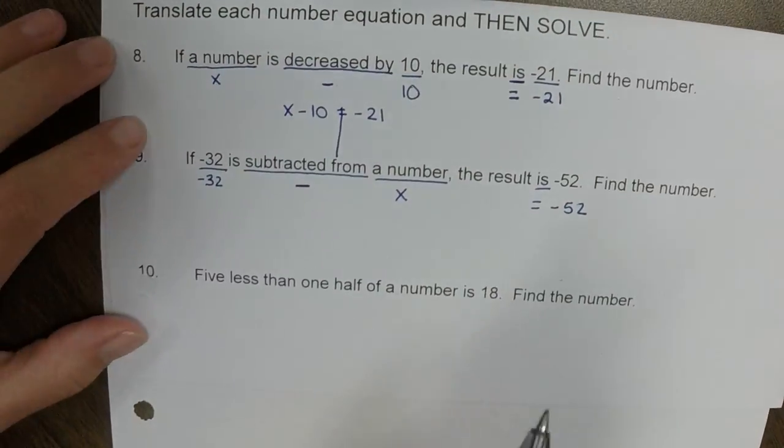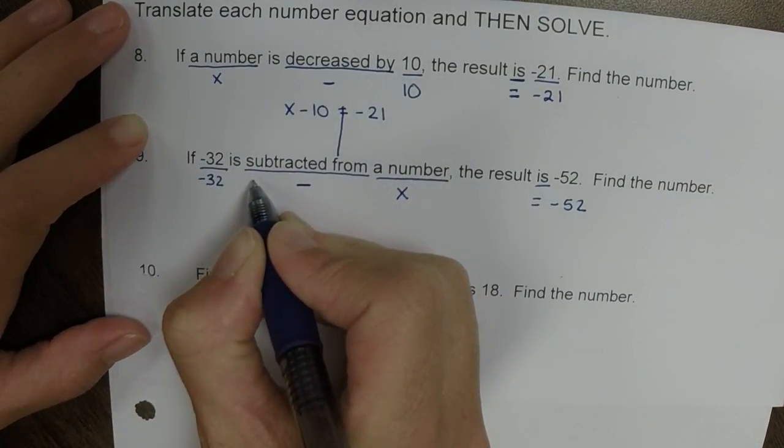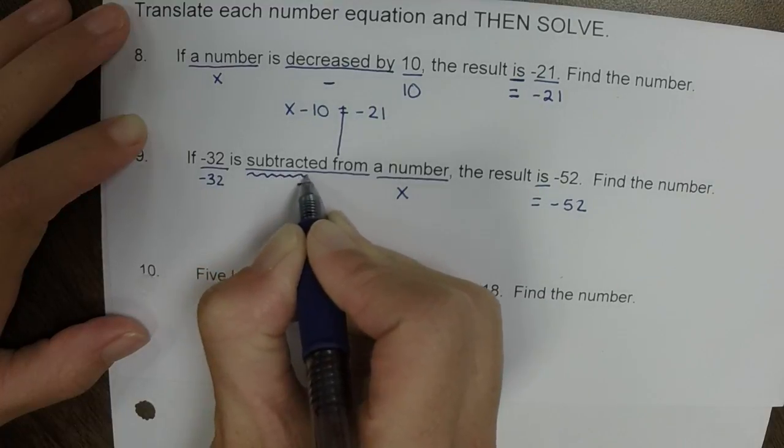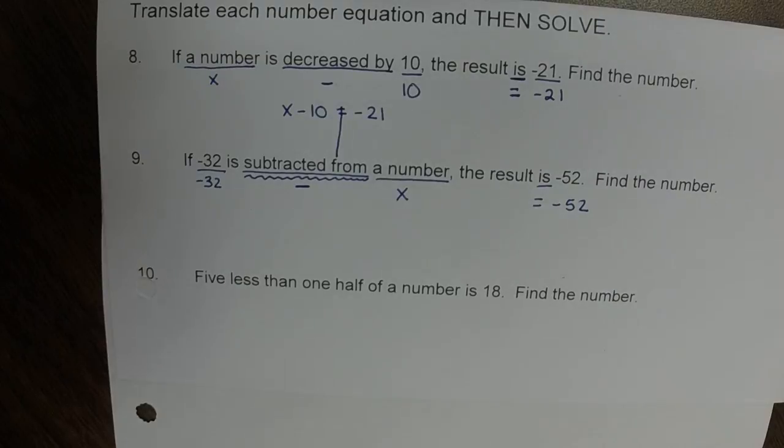So down here, when you see subtracted from, Mr. Farnsworth, you're in the building. Will you call extension 1000, please? Oh goody. Mr. Farnsworth, call extension 1000. Glad you guys could enjoy that announcement from our PA system.